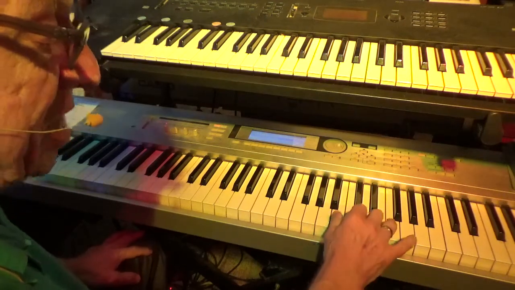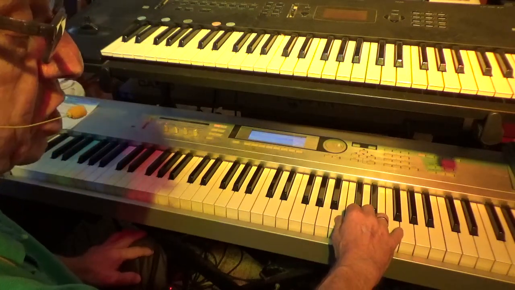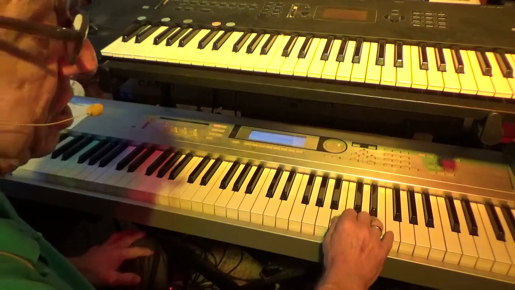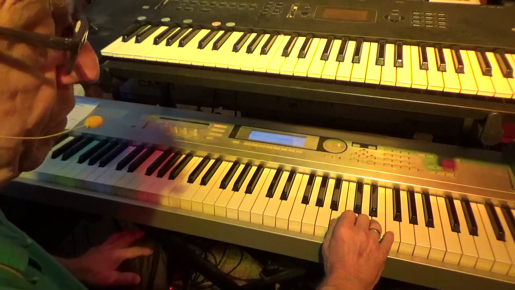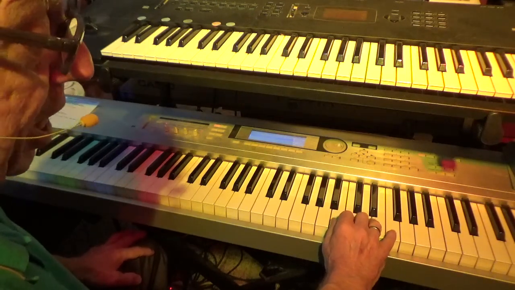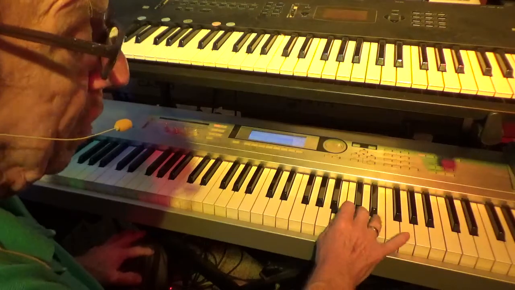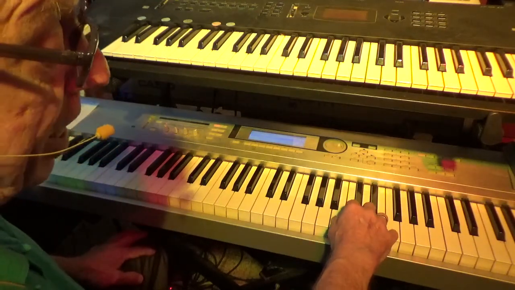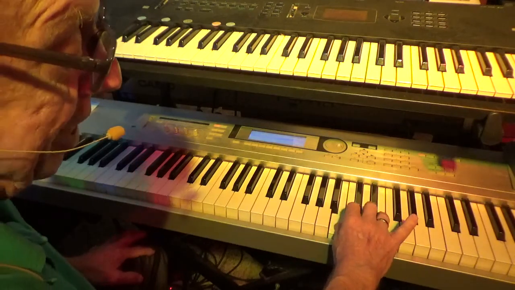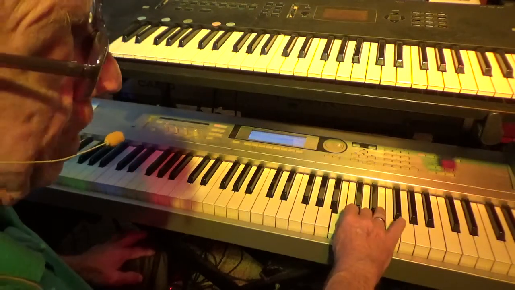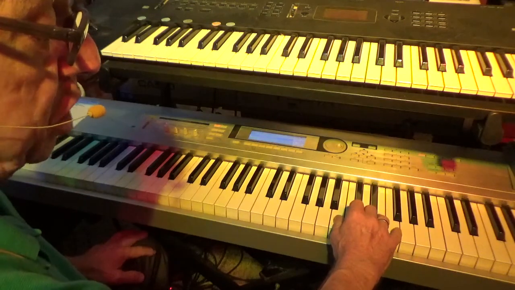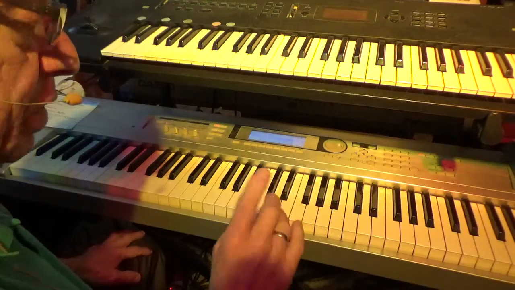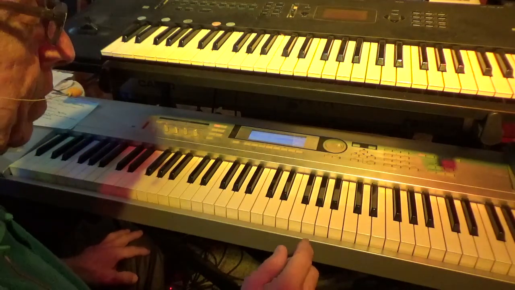Okay, the 7th degree is the one that's different, but it is the same shape. You use the same fingers on the same keys: your one finger, your middle finger, and your pinky. Thumb on the B, middle on the D, and the pinky on F, and that is going to be B diminished.